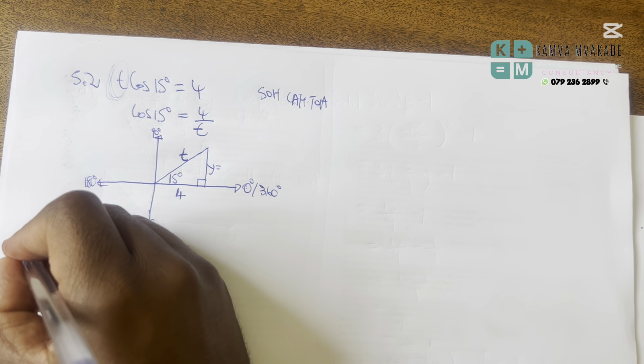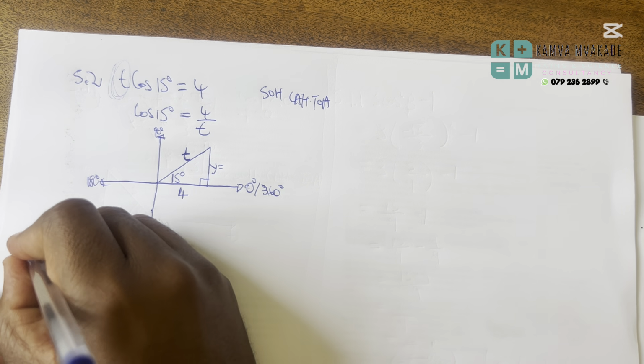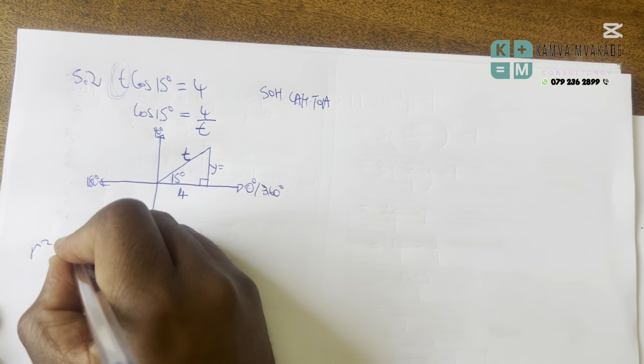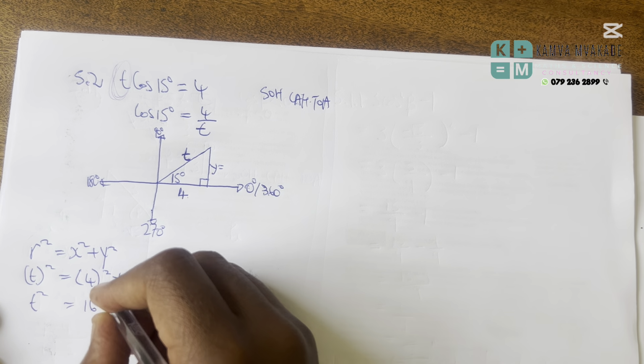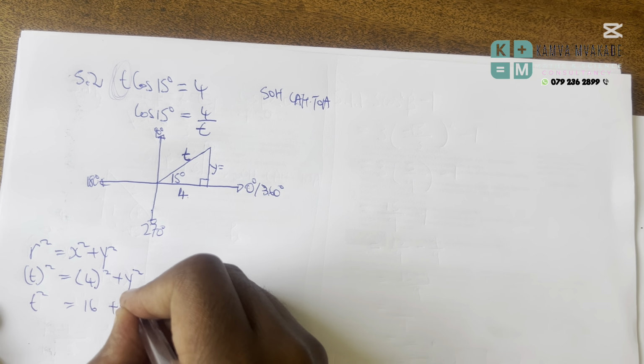Pythagoras. So we are going to have r squared is equal to x squared plus y squared. So r is what? t squared is equal to x, which is how much? It is 4 squared plus y squared. So t squared is equal to 16 plus y squared.